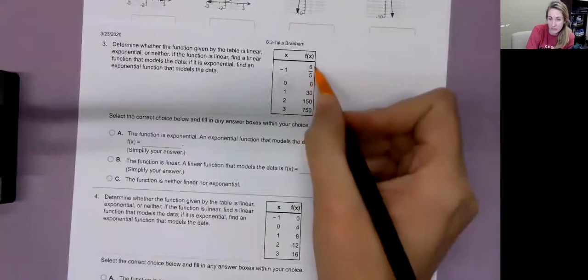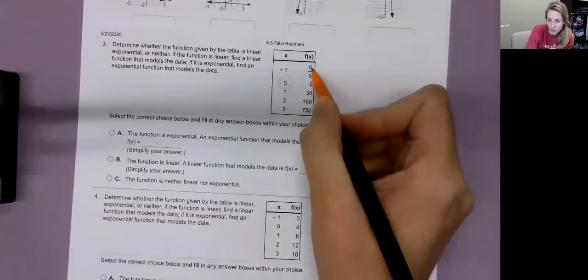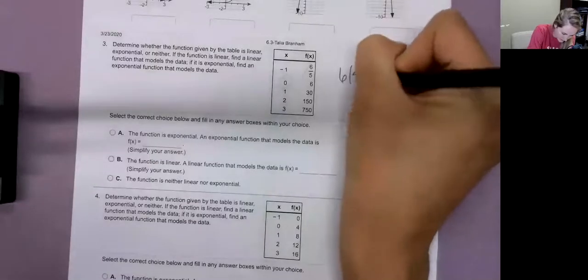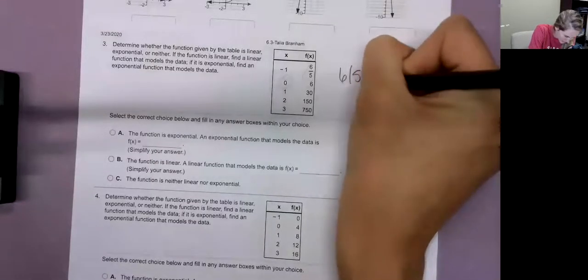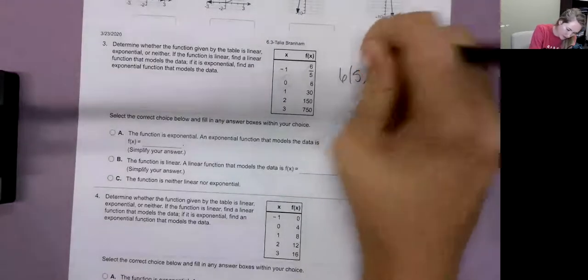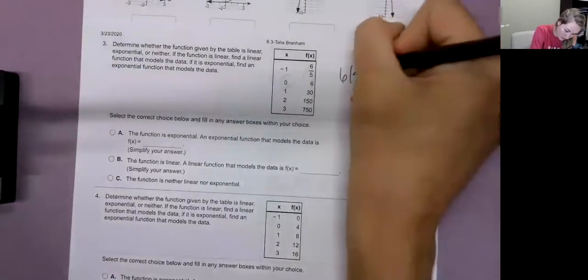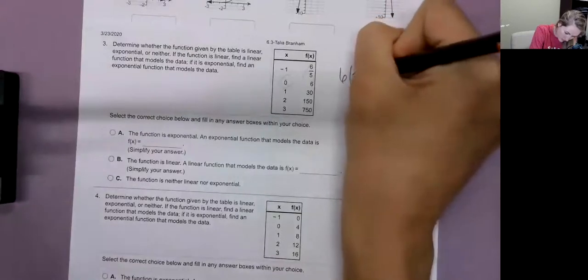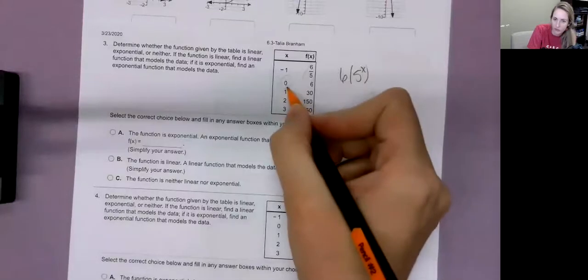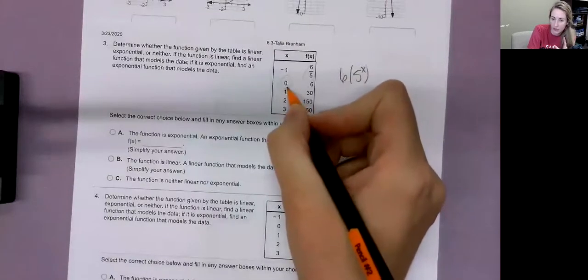And then looking here, since I have 6 on the top of this, I'm going to say that I'm going to have 6 times 5 to the 0 power. Or not 0 power, because that would be 1. 5^x. And I did this because I know right here, whatever it is to that 0 power is 1.